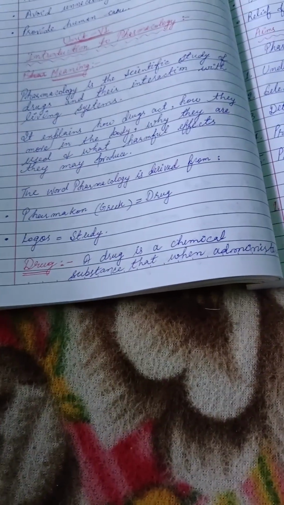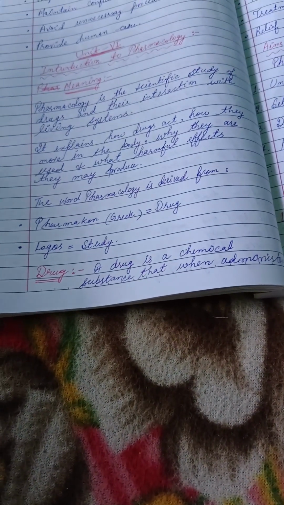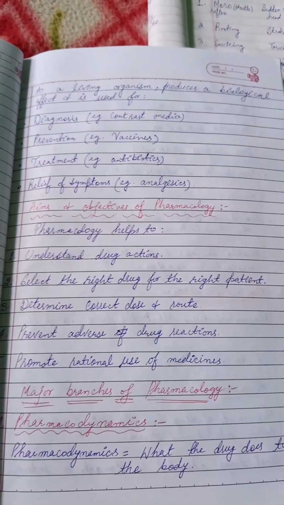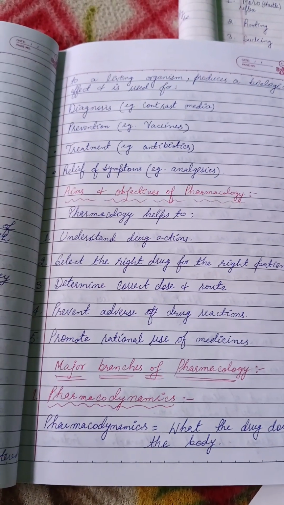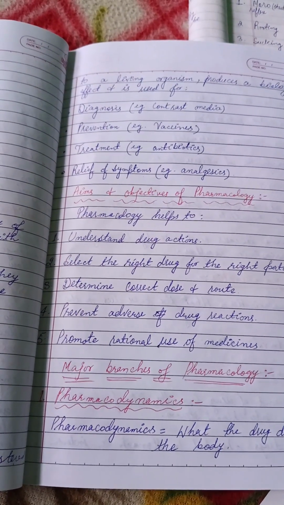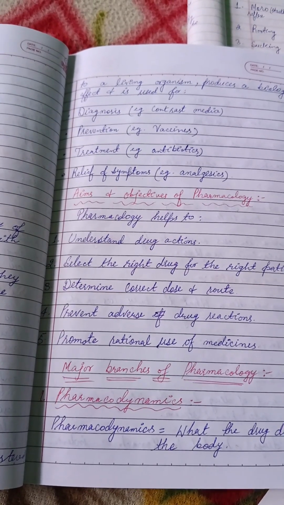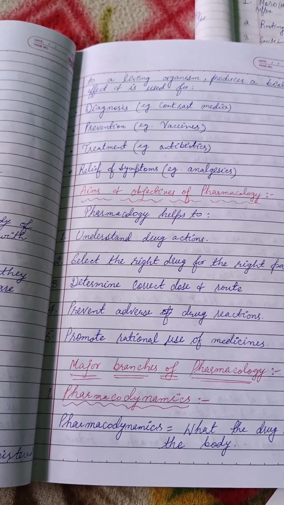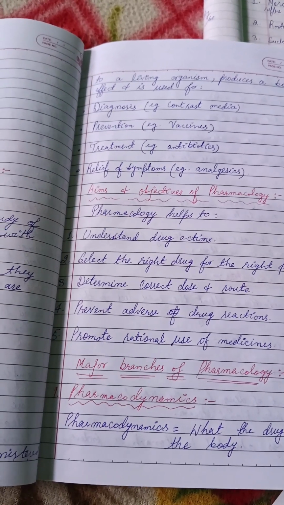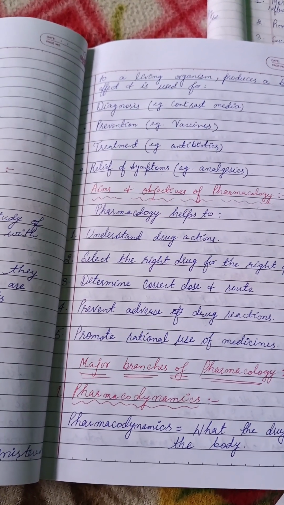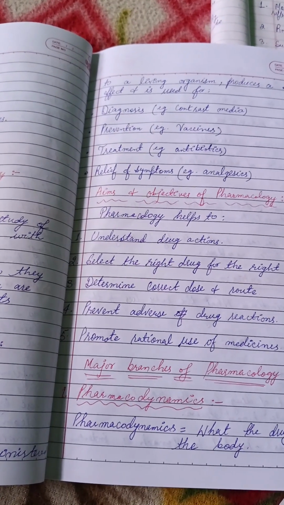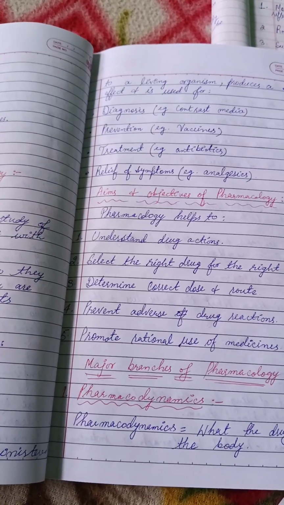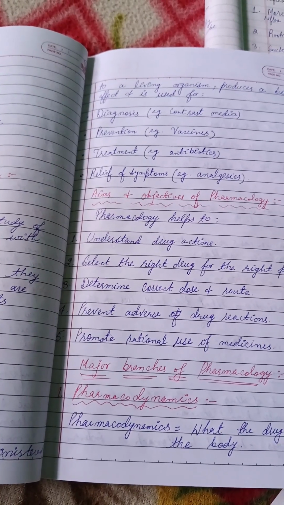Next, drug. A drug is a chemical substance that, when administered to a living organism, produces a biological effect and is used for: first one is diagnosis, for example contrast media. Next one is prevention, for example vaccines. Third one is treatment, for example antibiotics. And last one, use of drug, is relief of symptoms, for example analgesics.